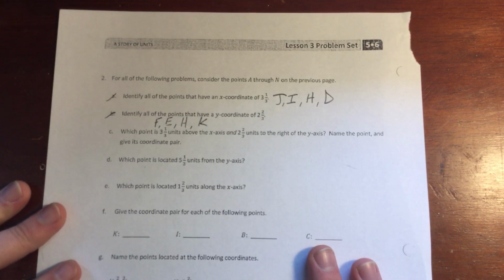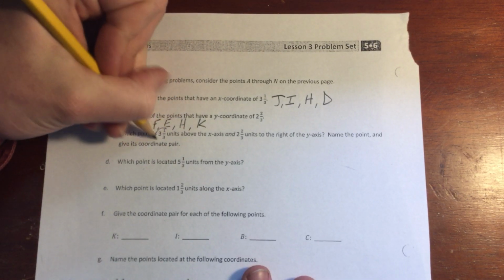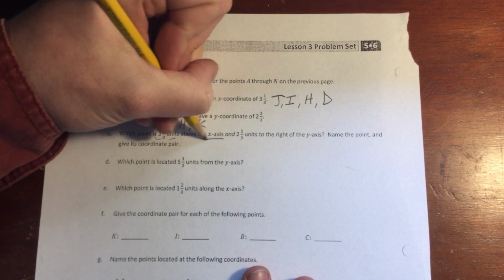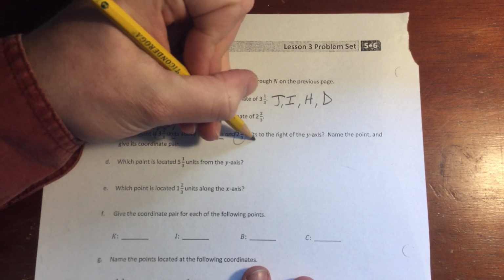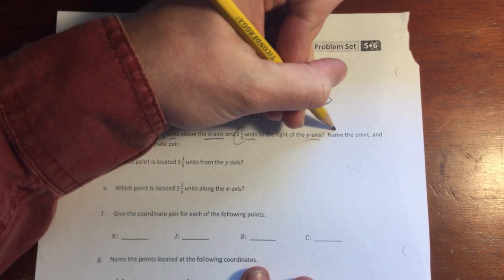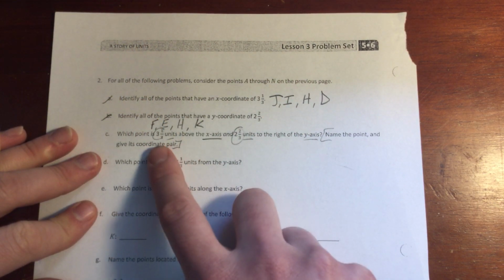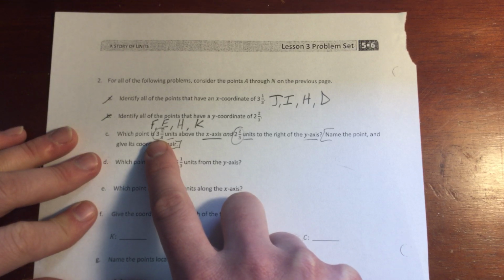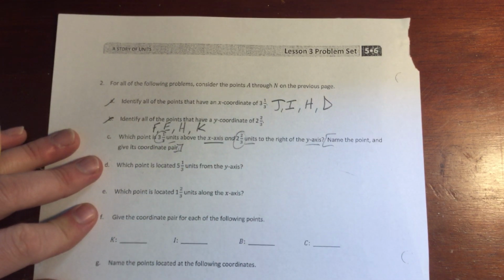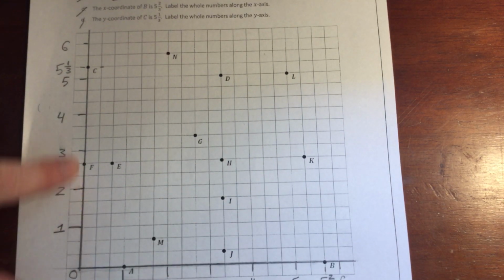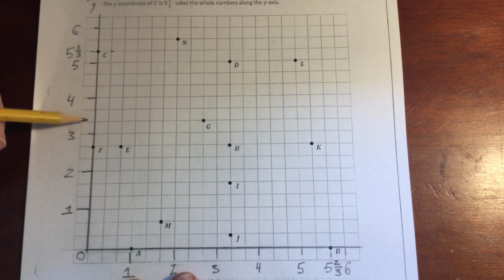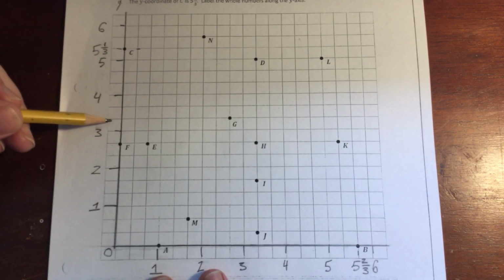And now we're going to look at this next one. Which point is 3 1/3 units above the x-axis and 2 2/3 units to the right of the y-axis? Name the point and give its coordinate pair. So 3 1/3 above the x-axis and 2 2/3 to the right of the y-axis. I'm going to start by going up 3 1/3, so 3 1/3 units up from the x-axis.